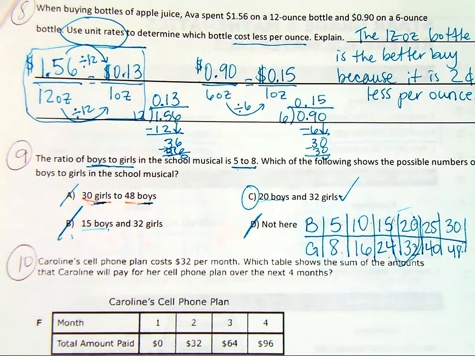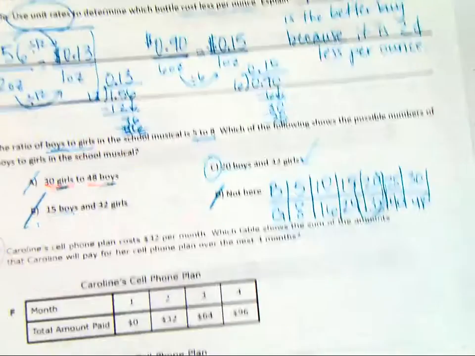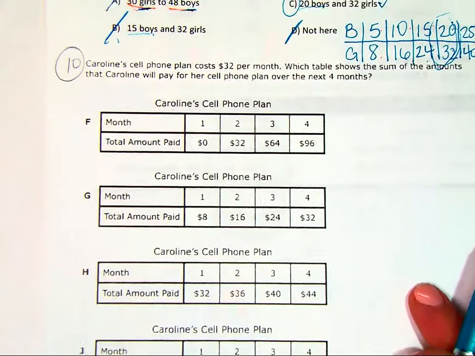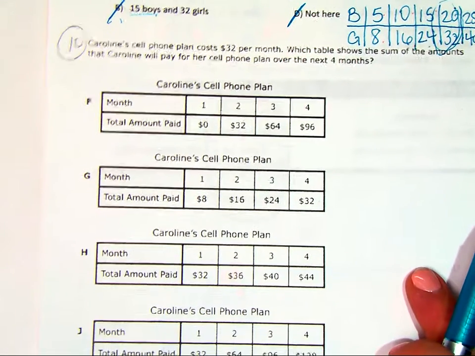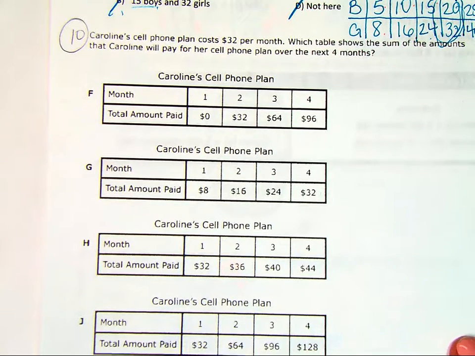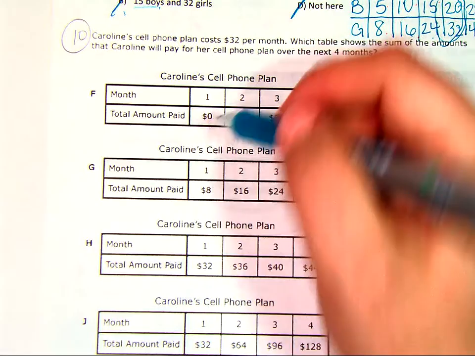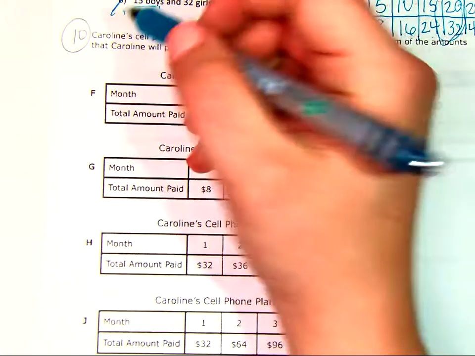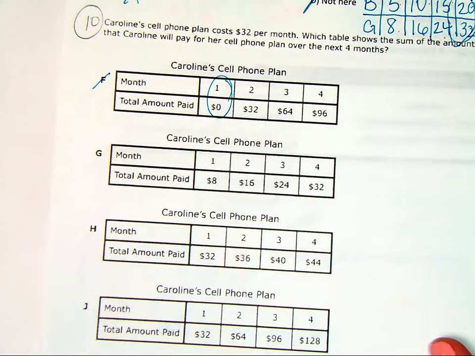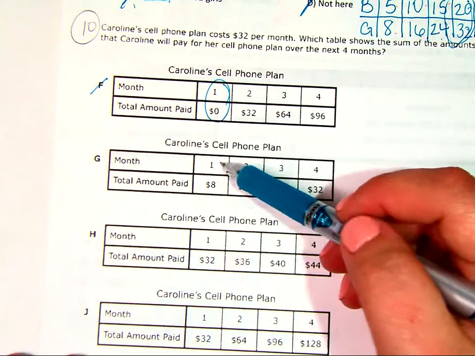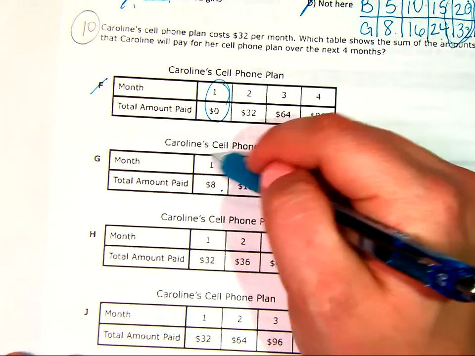Alright, the last problem talks about Caroline's cell phone plan that costs her $32 per month. So there's a rate right there, a unit rate, $32 every month. We want to know which table shows the sum of the amounts that Caroline will pay for her cell phone plan over the next 4 months. So if every month she's paying $32, then the first month she can't be paying $0. Got to get rid of that. Still true, the first month she can't be paying $8. They just told us that she paid $32 a month. So I'm going to get rid of that.